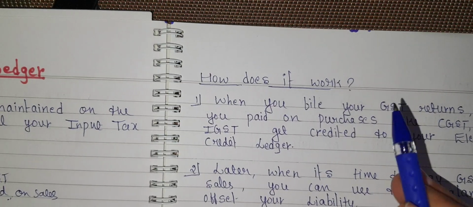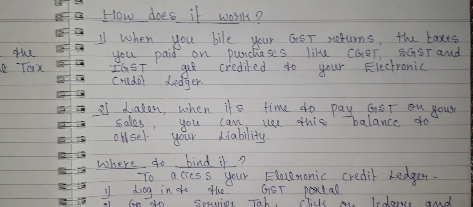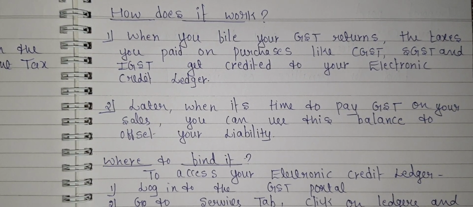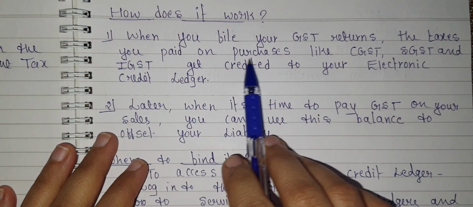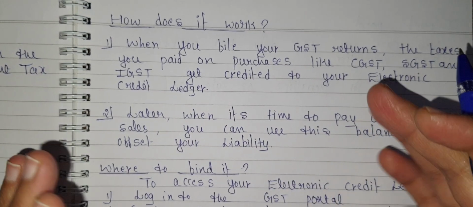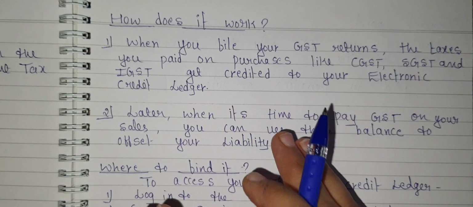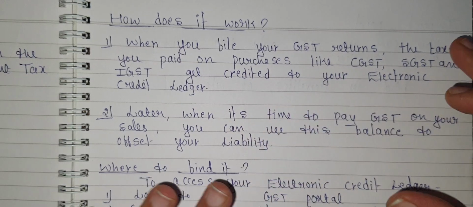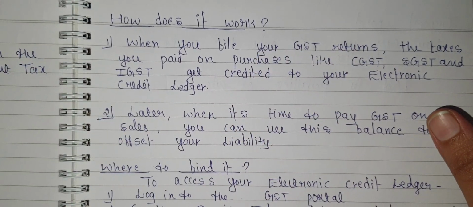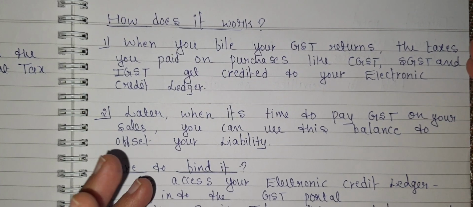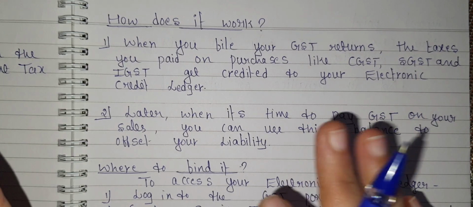Fine. Now we will see how the electronic credit ledger works. See, when you file your GST returns, the taxes you paid on purchases, that is input GST, like CGST, SGST and IGST, get credited to your electronic credit ledger. Okay? Means when you paid the taxes during purchases, they get credited to your electronic credit ledger.